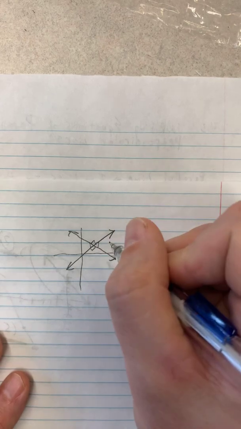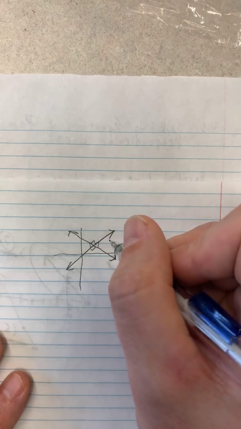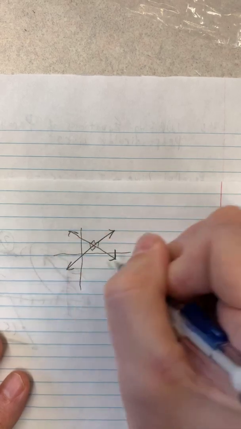They're going to be 90 degrees. There is something special about the slope of perpendicular lines, just like parallel lines. With parallel lines, we knew they were parallel if they had the same slope. With perpendicular, it's a little bit different, but we're going to define it right now.